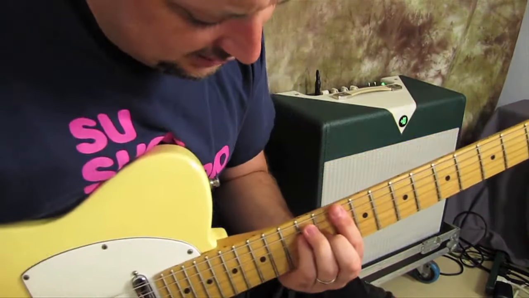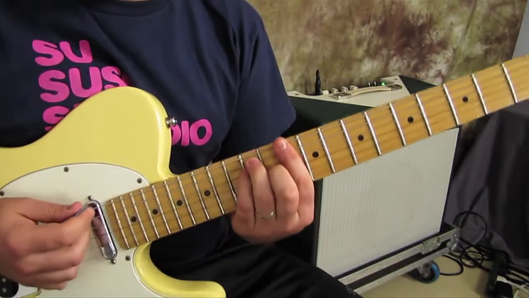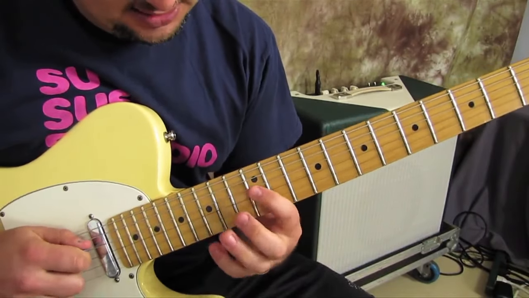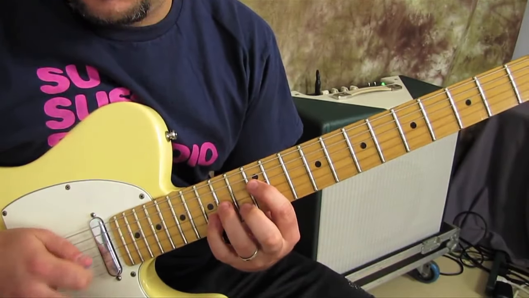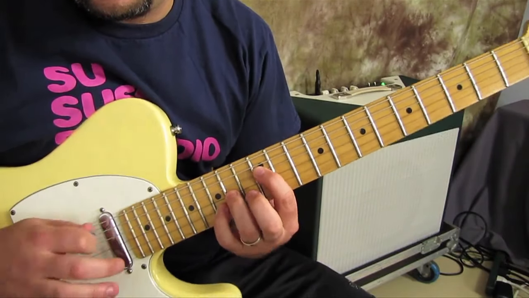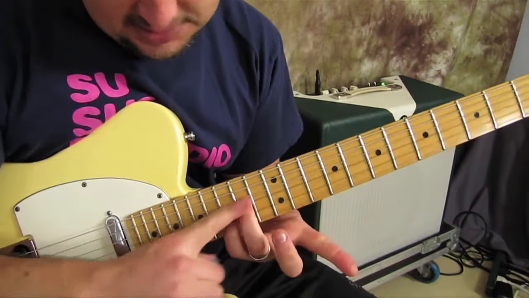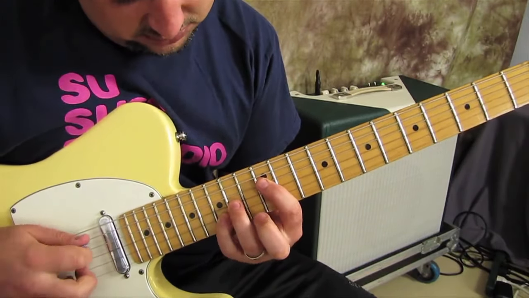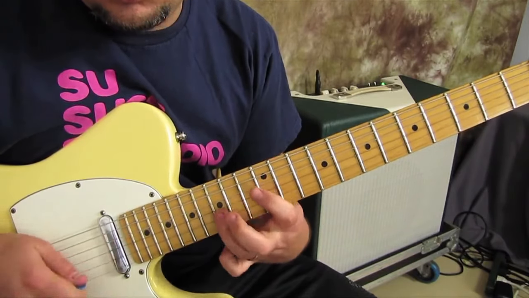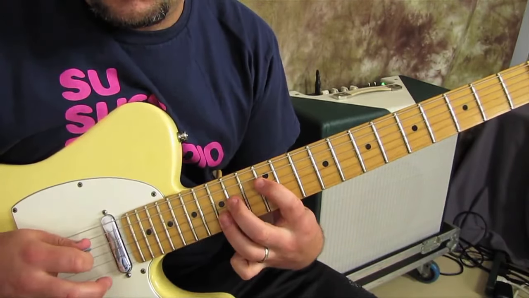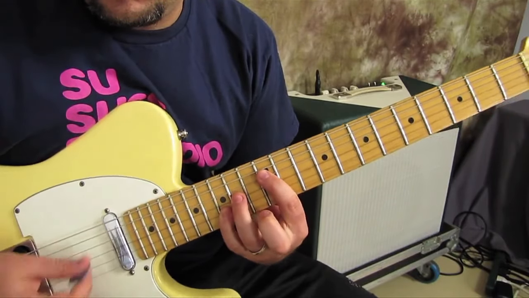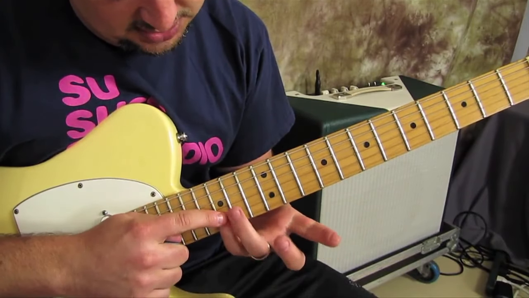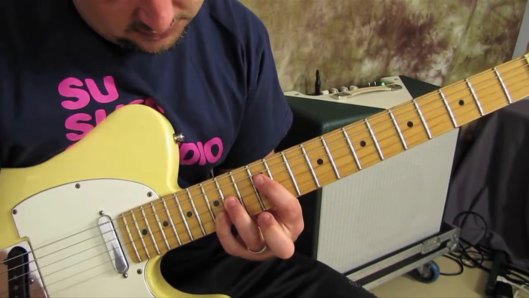Okay, the last one that I'm going to show you for this lesson will be the root right here, 12th fret of the D. And it's kind of part of a D shape right here, but then with the root right here. So we've got 15, 14, 12.